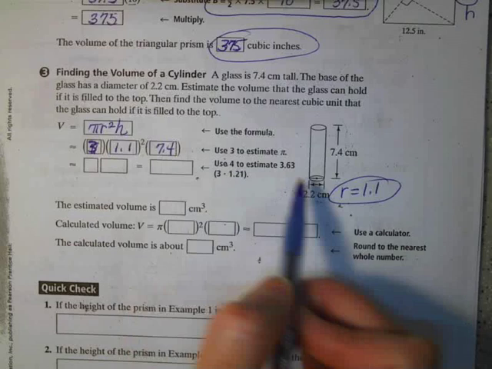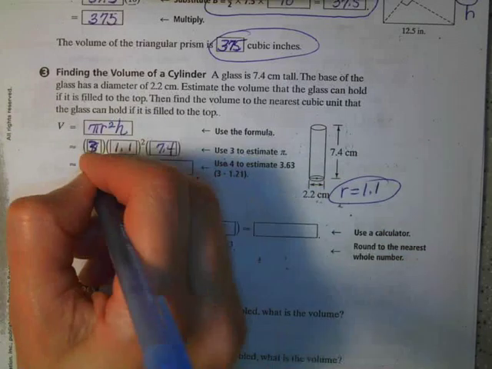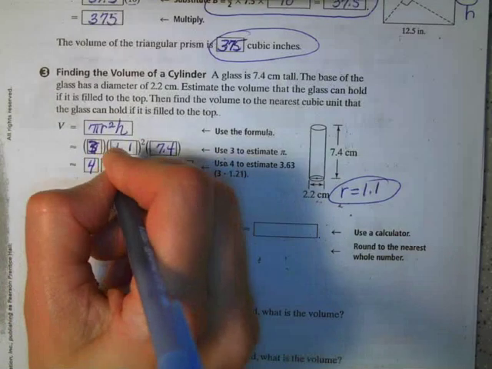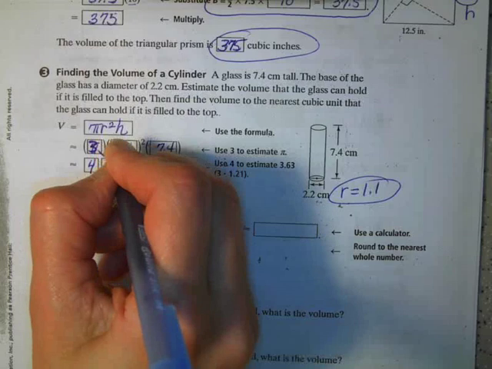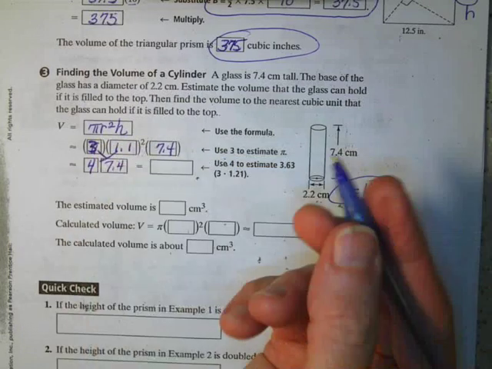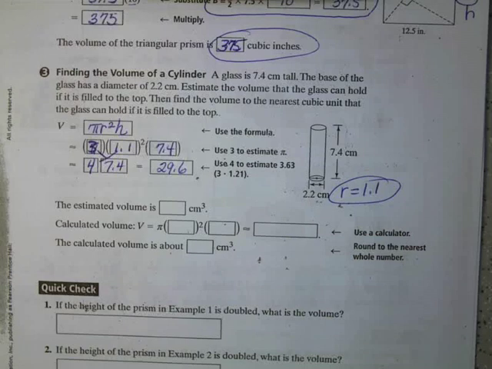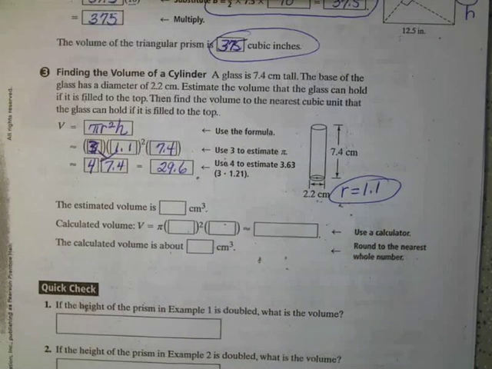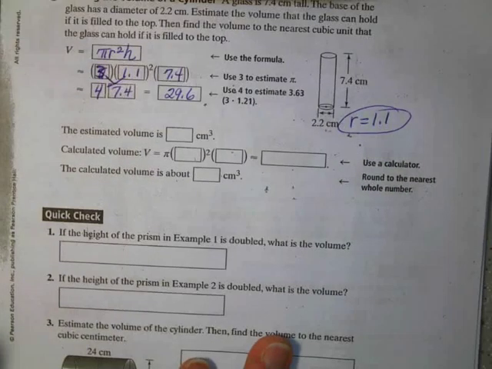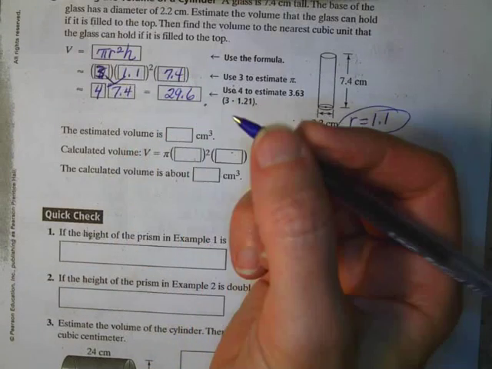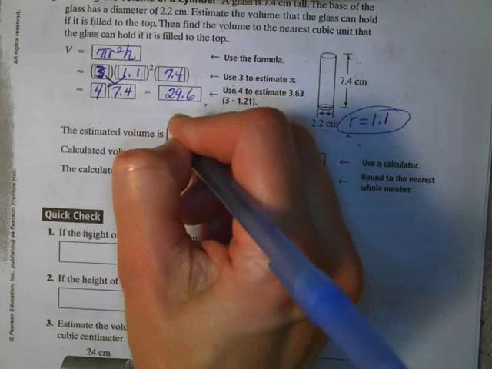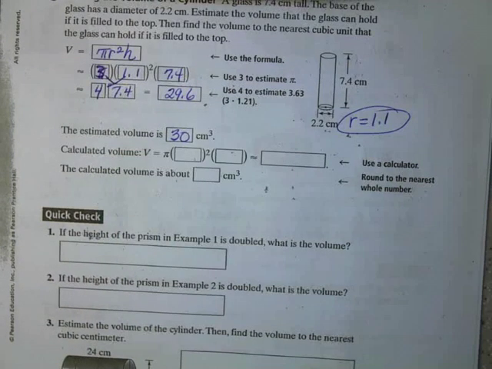So 3.3 times 1.1 is 3.63. So now I'm going to make that 4 times 7.4. I'm just simplifying a little bit to 4. And so this comes out to be about 29.6. Okay. The estimated volume is about 30 cubic centimeters to the nearest centimeter.